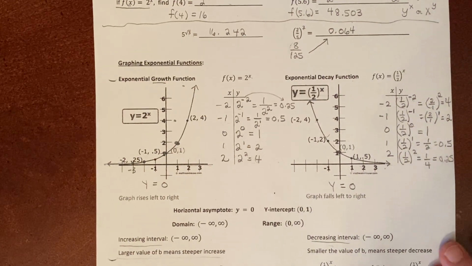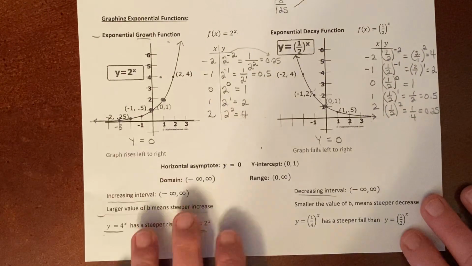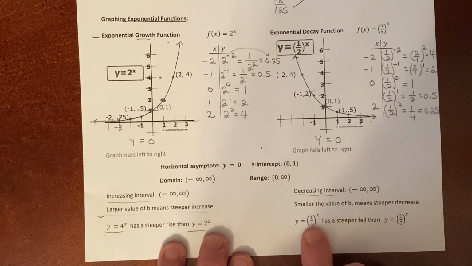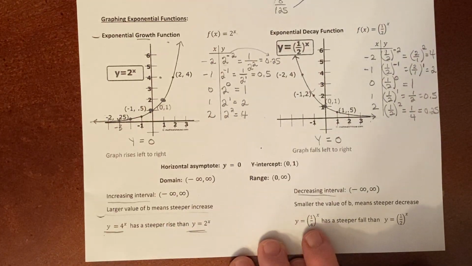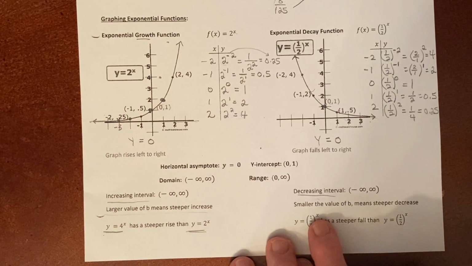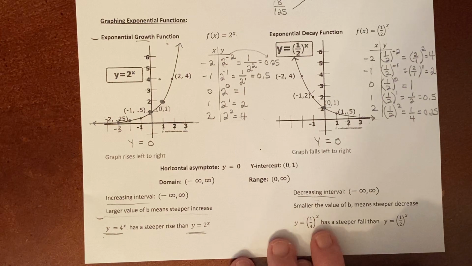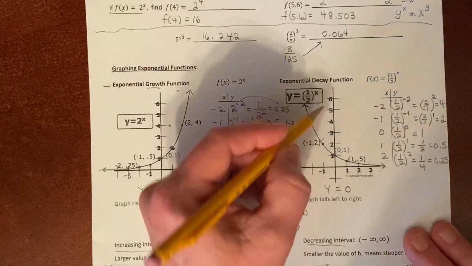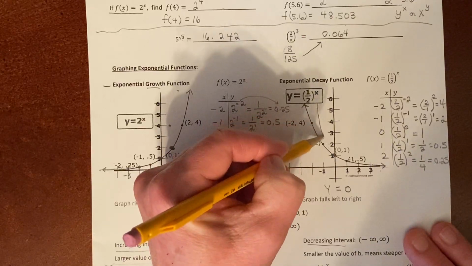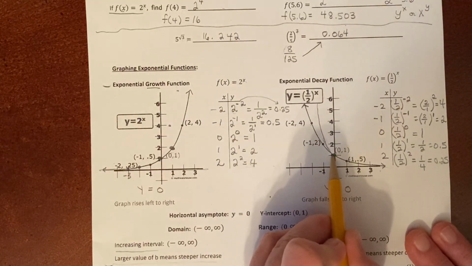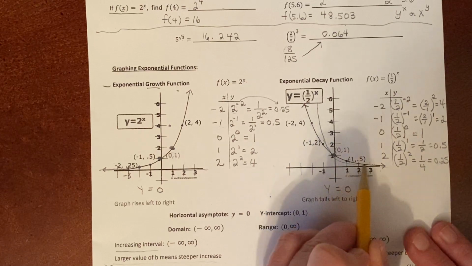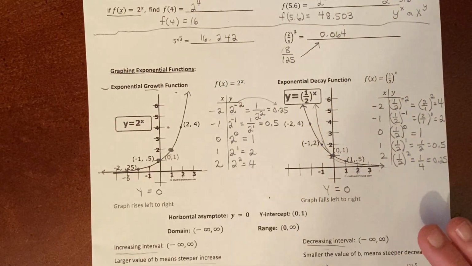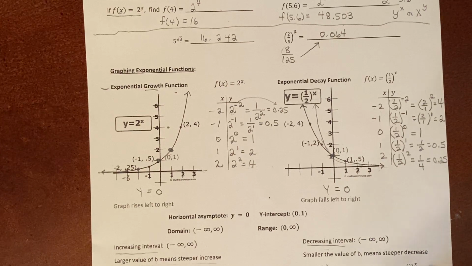All right, with regard to the decay function, what happens when our base is still a number between 0 and 1? Well, we were graphing y equals 1/2 to the x, but what if we changed a half to a fourth, being smaller? It says that we have a steeper fall. So perhaps 1/4 to the x might look something like this. I'm still going to pass through (0, 1), but the graph is going to have a steeper fall than 1/2 to the x, just because of this smaller base.